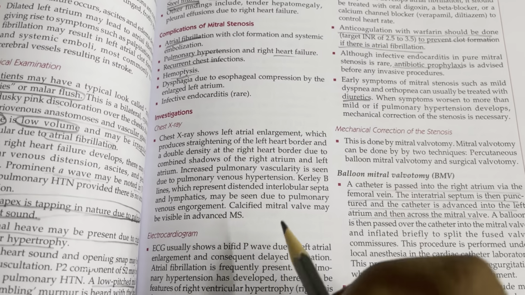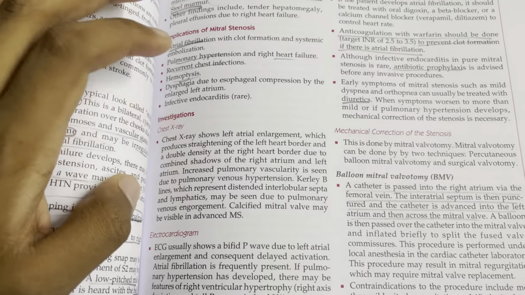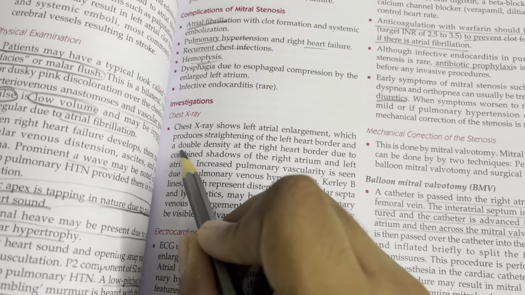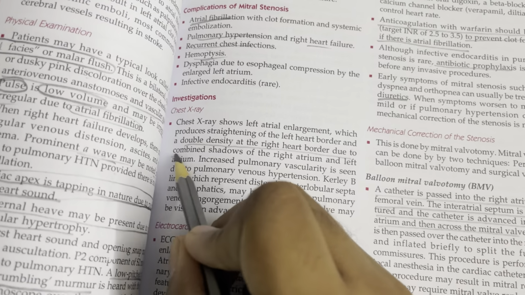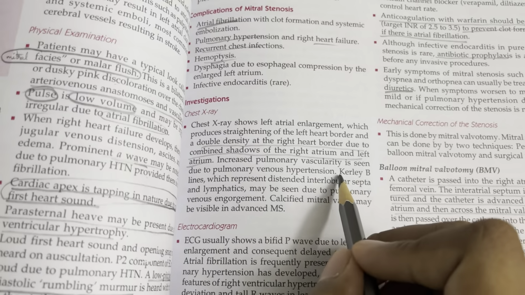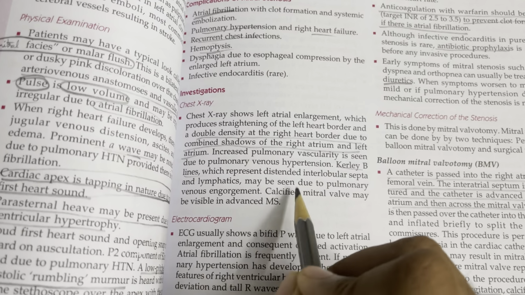Okay, so chest x-ray, you can see left atrial enlargement. Okay, so there is straightening of the left border of the heart and double density at the right heart border due to combined shadows of the right atrium and the left atrium. Okay, so you may also see Kerley B lines because of pulmonary venous engorgement.